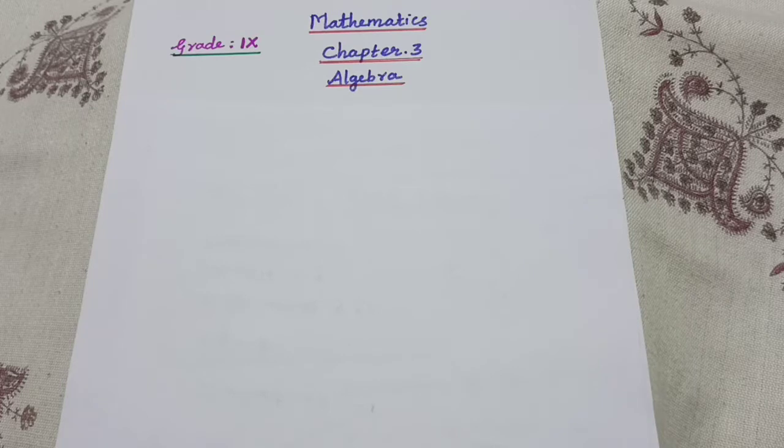Then coefficient of x is minus 3, the multiple of this x. Then second one, coefficient of x square is minus 2, coefficient of x is minus root 7, isn't it?